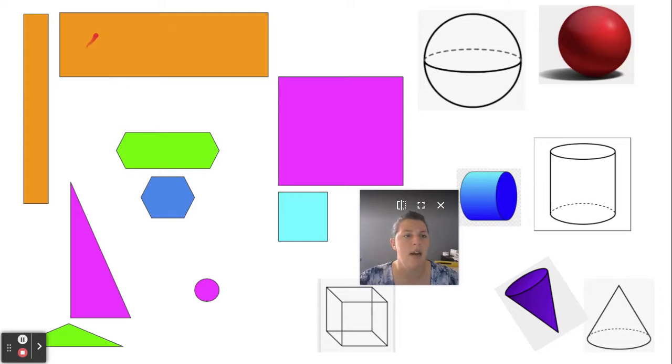All right, I have these two shapes together. These two shapes are together. These two shapes are together. This one's by itself. These two are together. Here's another one by itself. These two are together. These two go together, and these two. How did this group get sorted? Now, well, these two are both what shape?